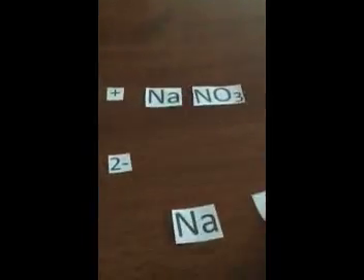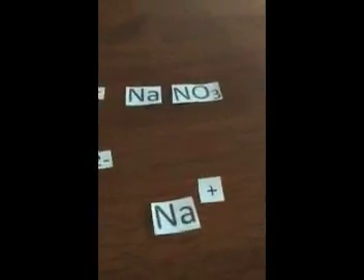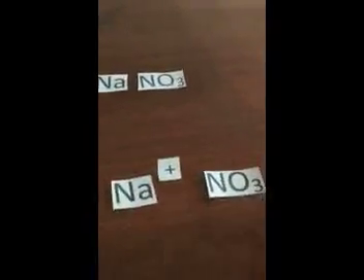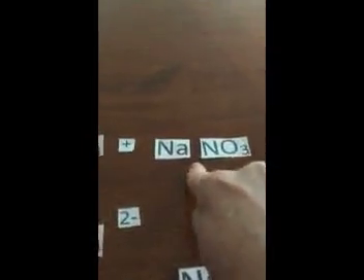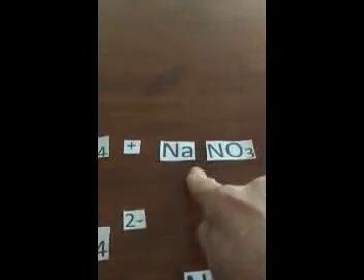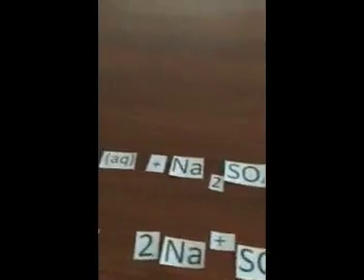Now let's have a look at the sodium nitrate. So sodium has a charge of +1, and nitrate has a charge of -1. They're equal, so sodium nitrate stays in the chemical formula NaNO3. So far we're going well. Now we need to check to see whether or not our atoms are balanced.